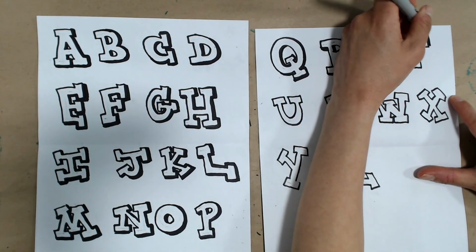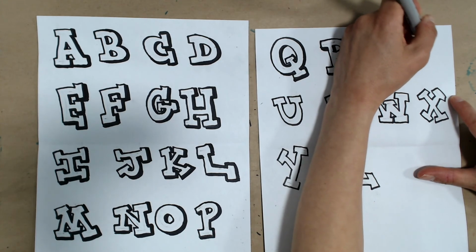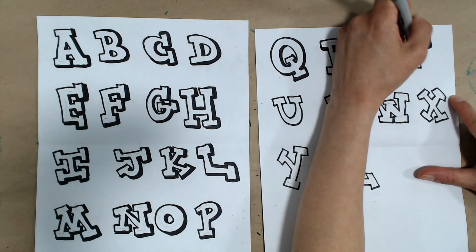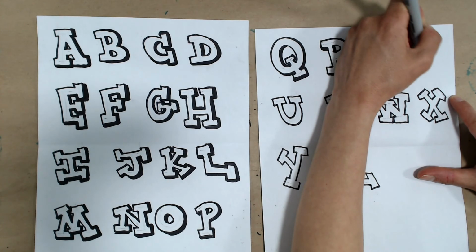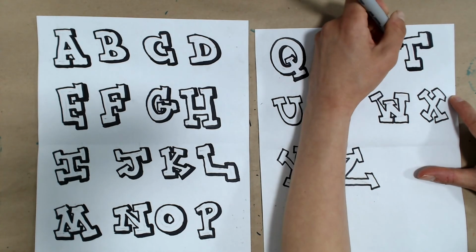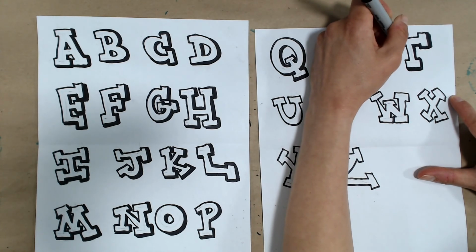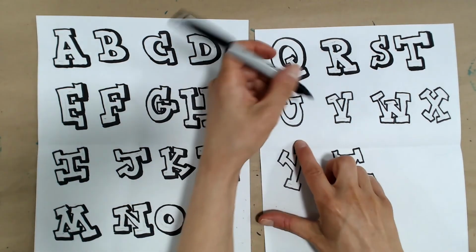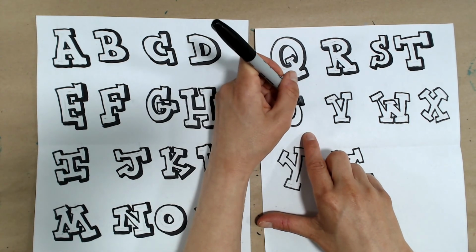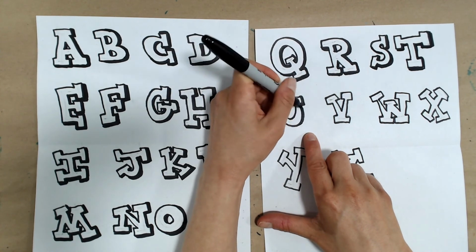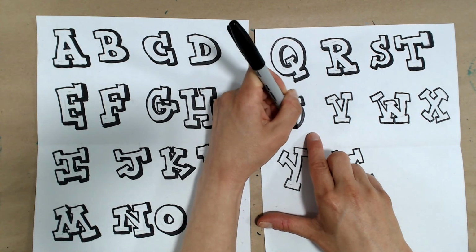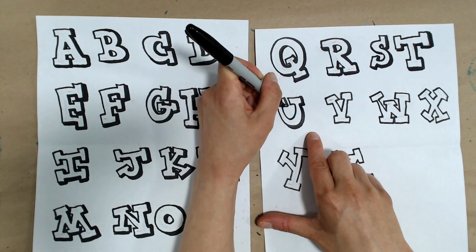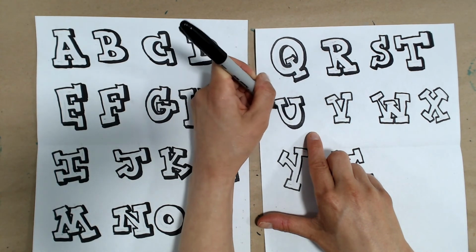T, right side, underneath, up, underneath, side, across, down, underneath. And I can do this side also underneath because it meets on the other side. Same thing with my U. Under this side, curve it around, pop it out and curve it around. Same thing on this side of my U. Curve it around and underneath this side.